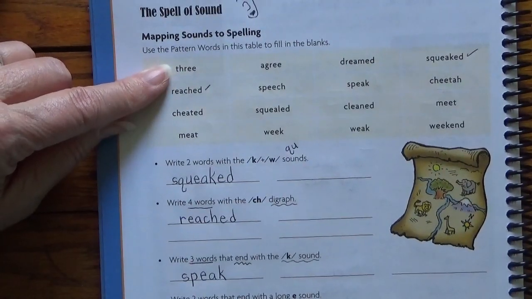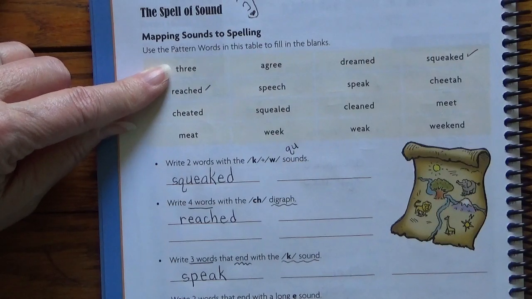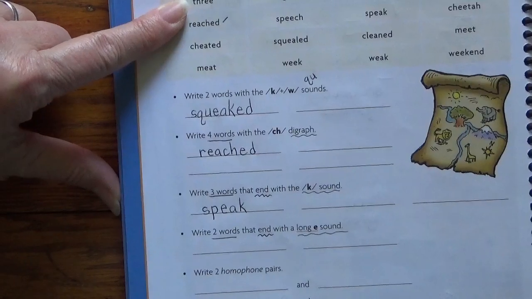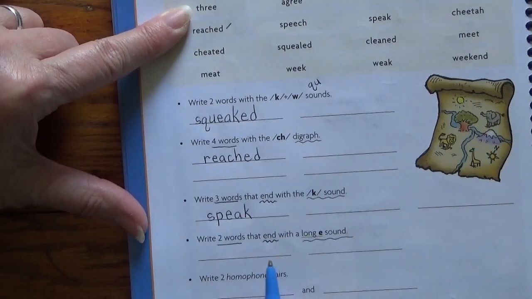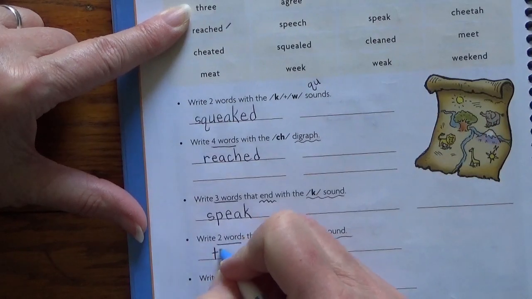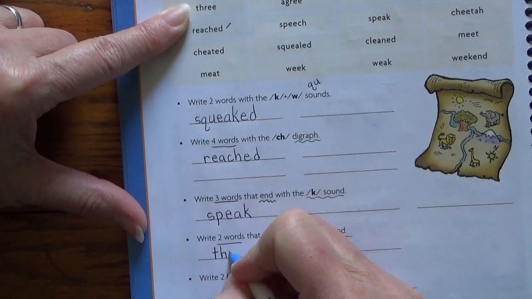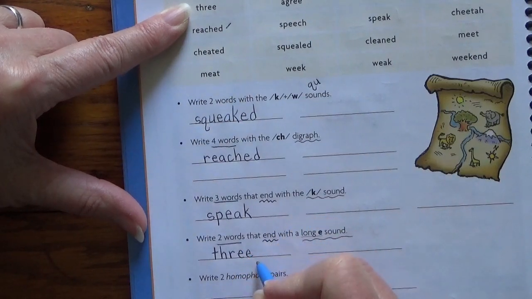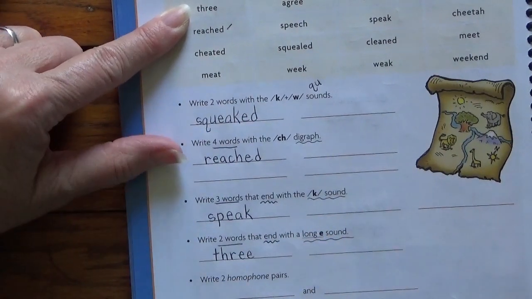3. That ends with a long E. 3. E. I'm going to write it right there on my line. So you say it, hear it, write it. Digraph. T-H, R, and 2 E's. 3. Yes. And you'll find the other one on your own.